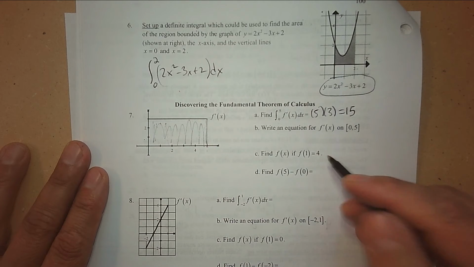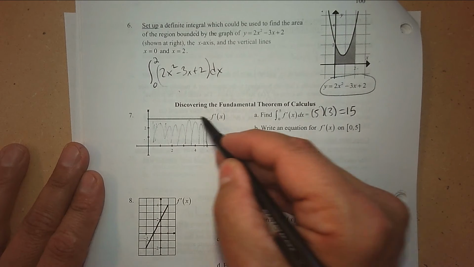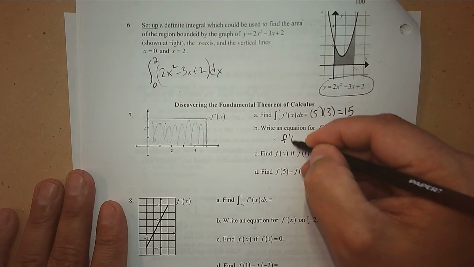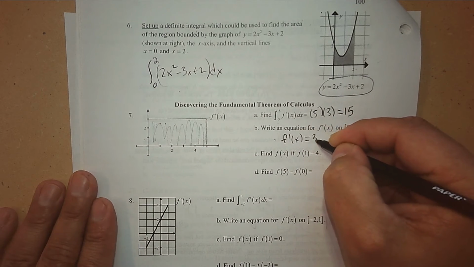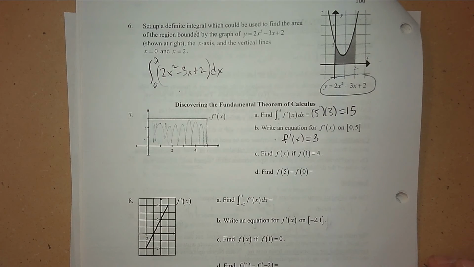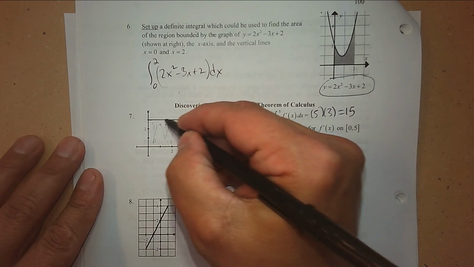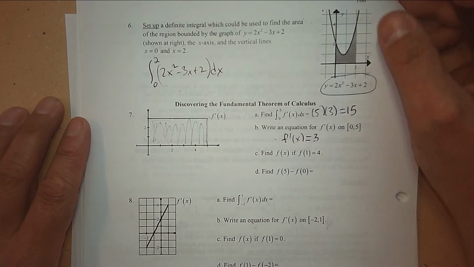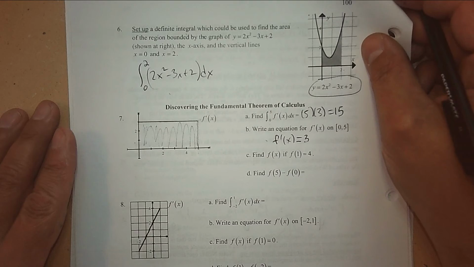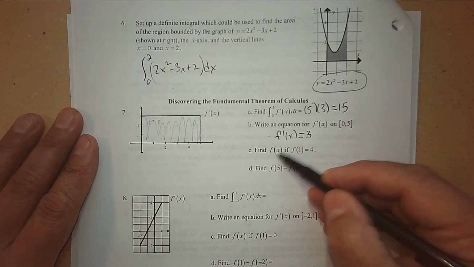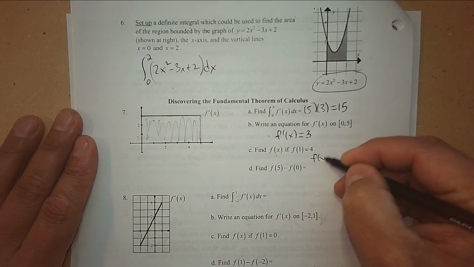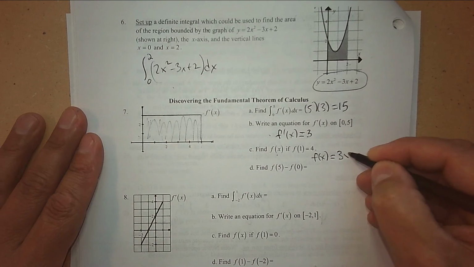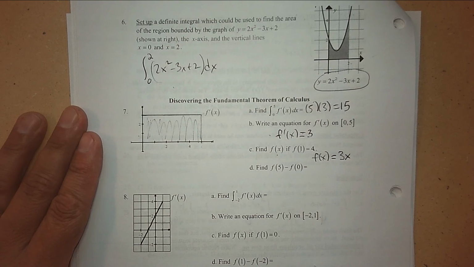If I said write an equation for that horizontal line, you would just write down y equals 3, but it's a derivative, so it's f prime at x equals 3. A horizontal line, the equation is just y equals 3. But it's a derivative, so the derivative equals 3. If you integrate that, what would you get? You'd get 3x, and then you'd plug in 1 and make it equal to 4.